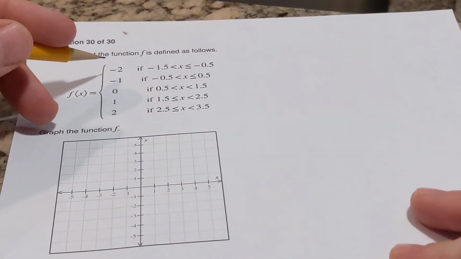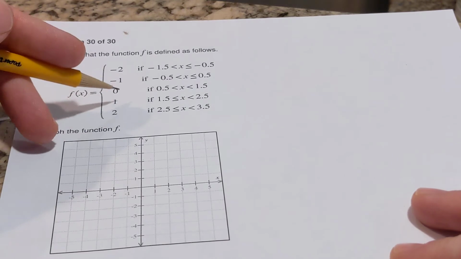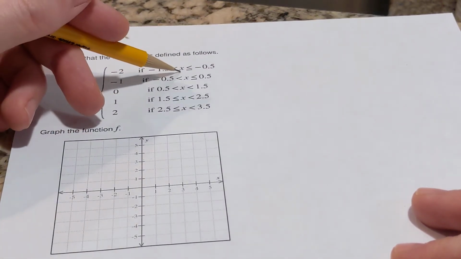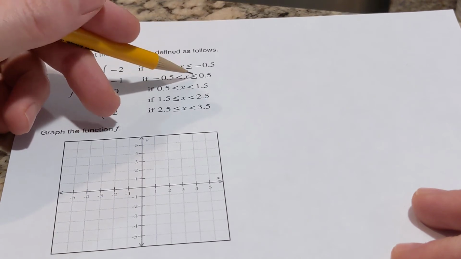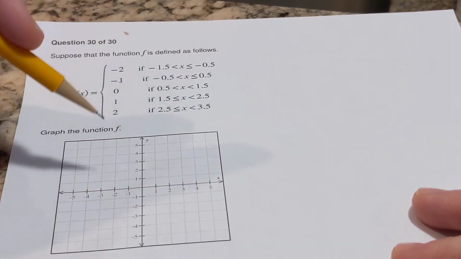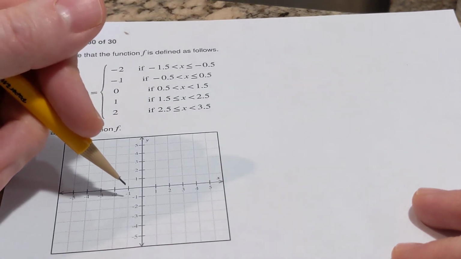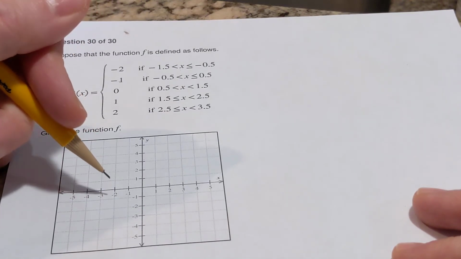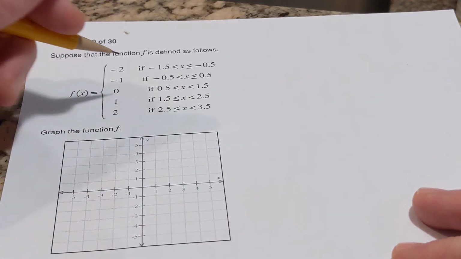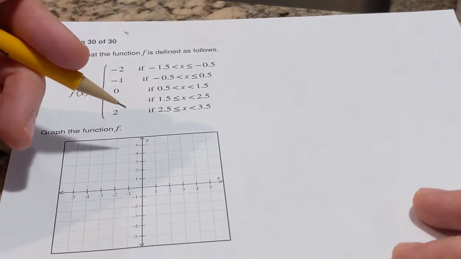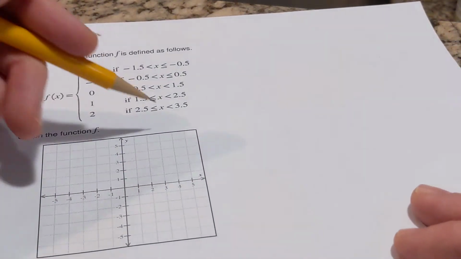30. Okay, this one is one of the bigger piecewise functions. So let's start over here. So when it's equal to 0.5, the function value is -1. Why doesn't it give you, all right, this question is garbage.